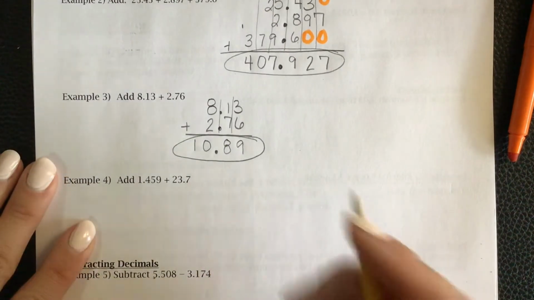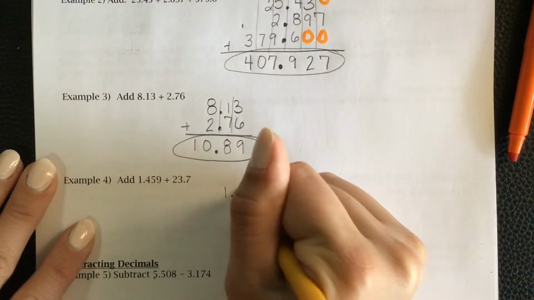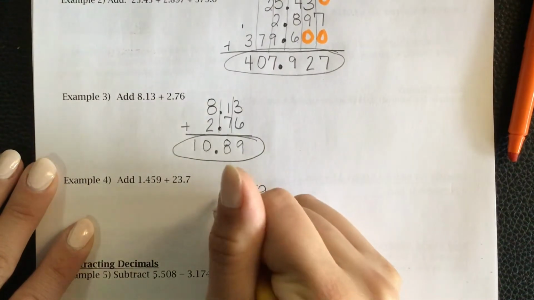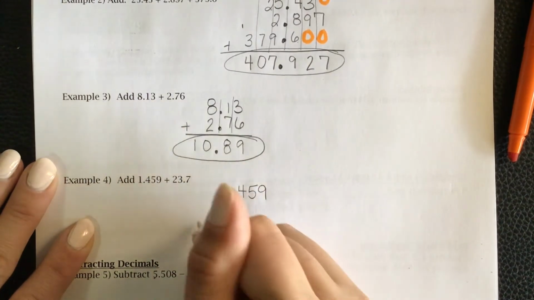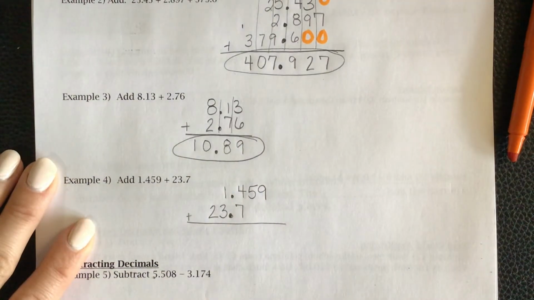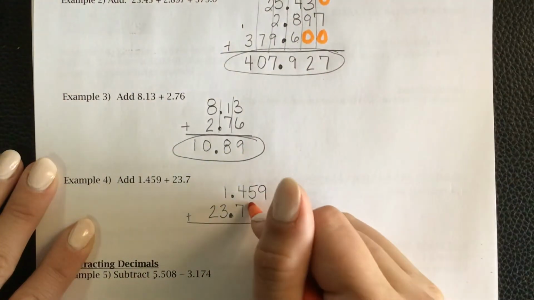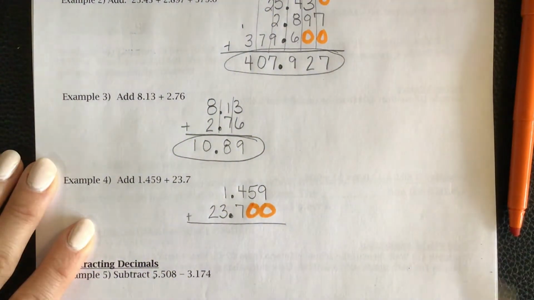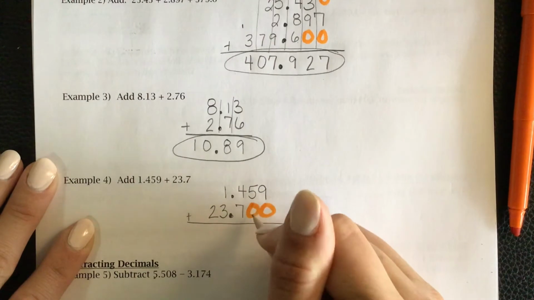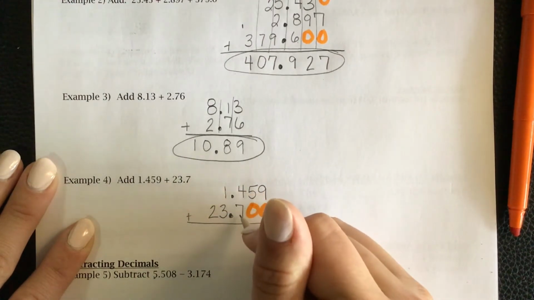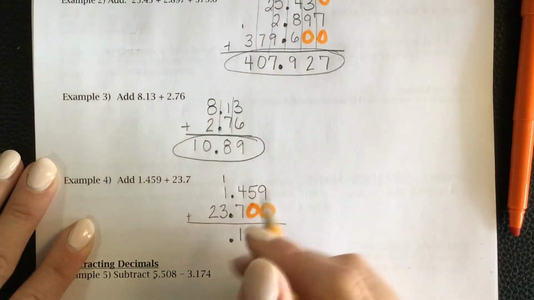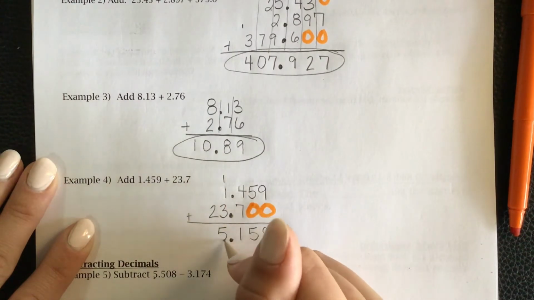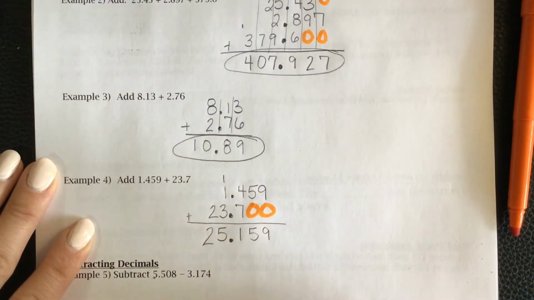One final addition example. We have 1 and 459 thousandths plus decimal point, because now we have a whole number that's bigger, 23 and 7/10. Add them up. We notice that we have 2 zeros missing here. So we have 9 plus 0 is 9. 5 plus 0 is 5. 4 plus 7 is 11. Carry the 1. Bring down your decimal. 1 plus 1 is 2, plus 3 is 5. And bring down your 2. 2 plus nothing is 2. So we get 25 and 159 thousandths.